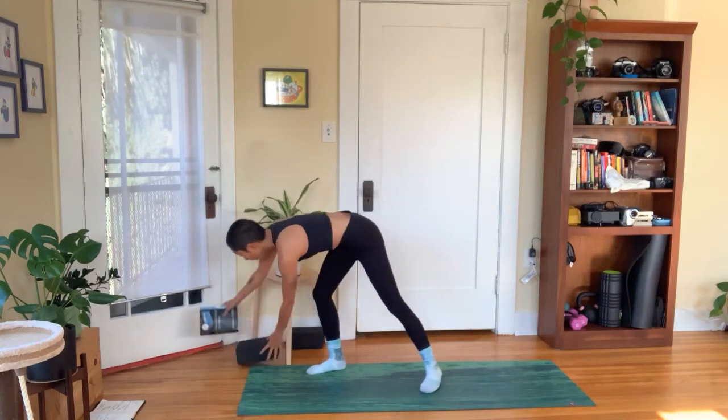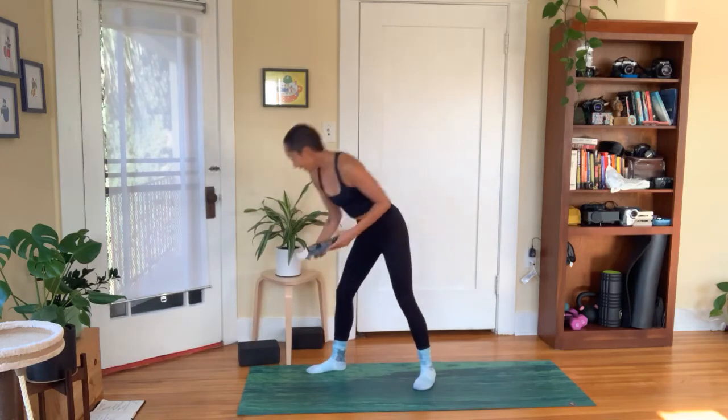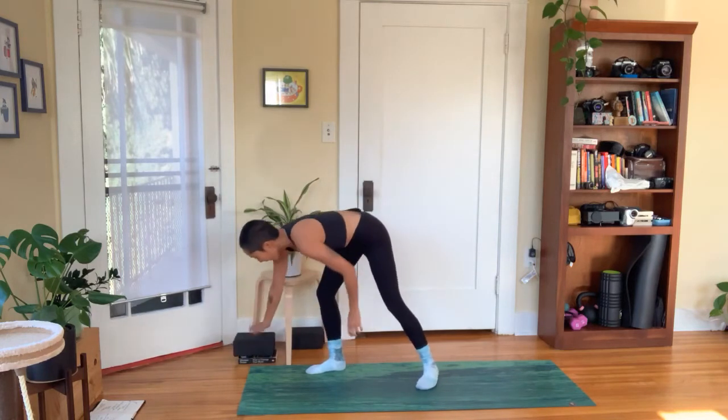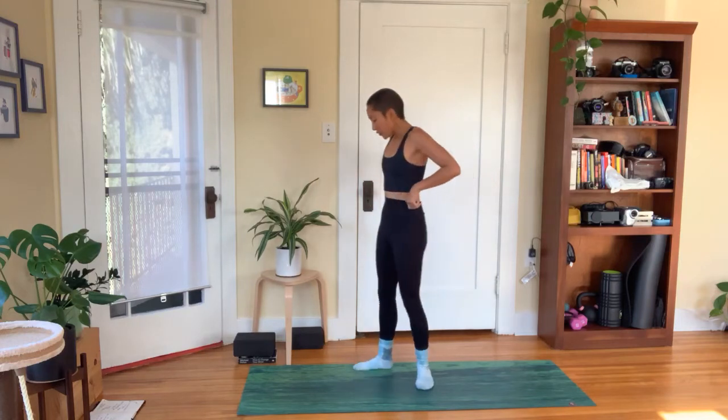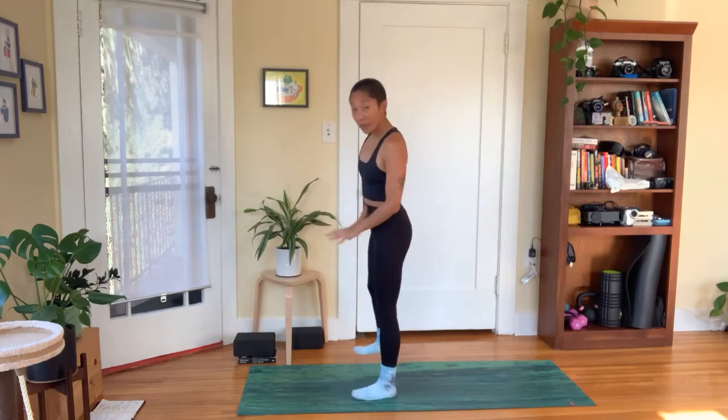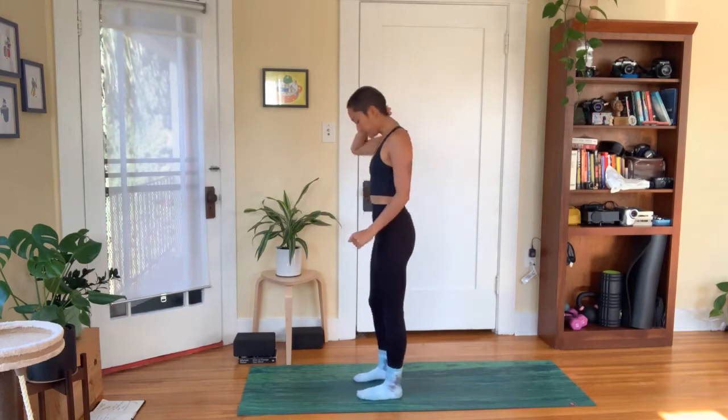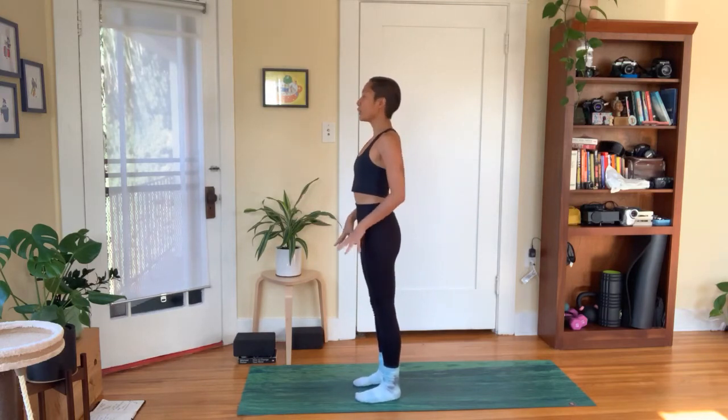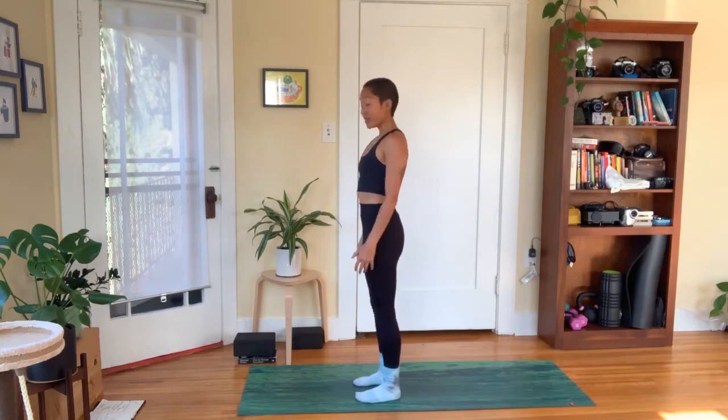If you don't have a block, a book will do. Any kind of prop that you can hold in your hand. And we're just going to begin standing today. So you can stand with feet about hip width distance apart. And locate the corners of your feet. Just try to anchor them as evenly as you can. And you just soften the knees a bit. Yield into the ground.